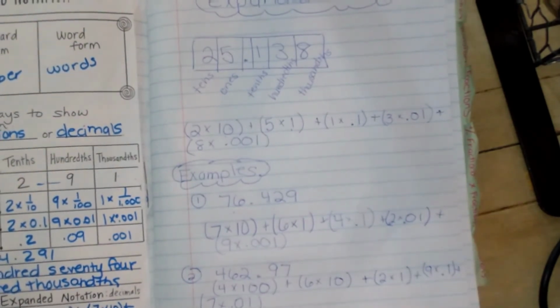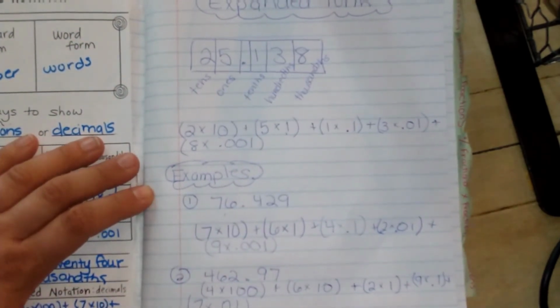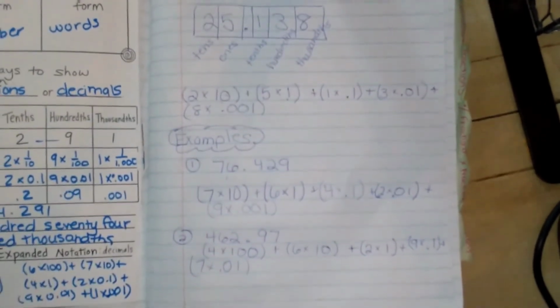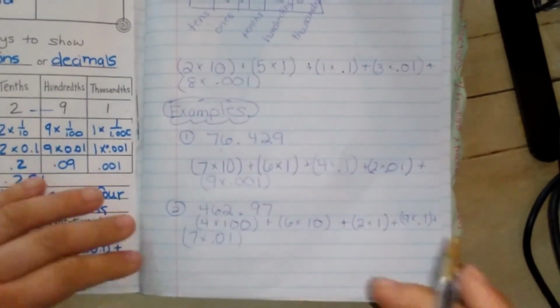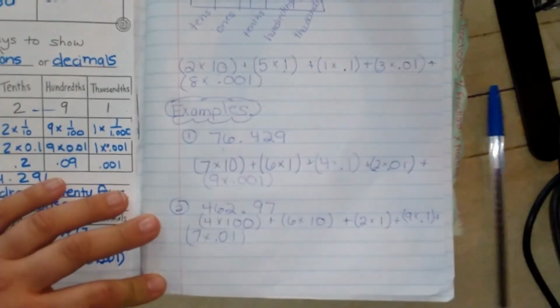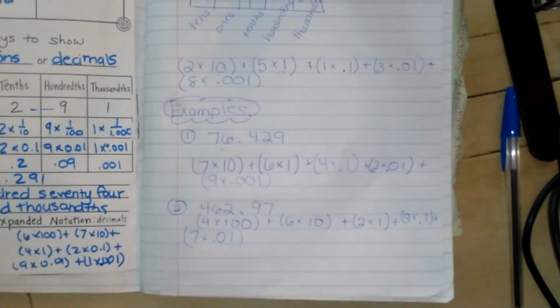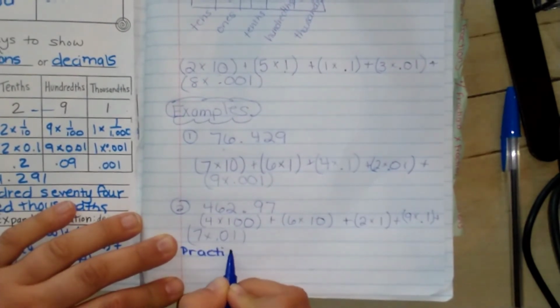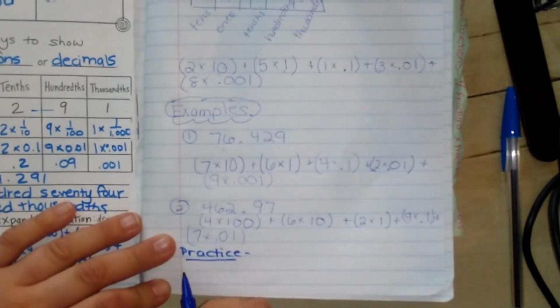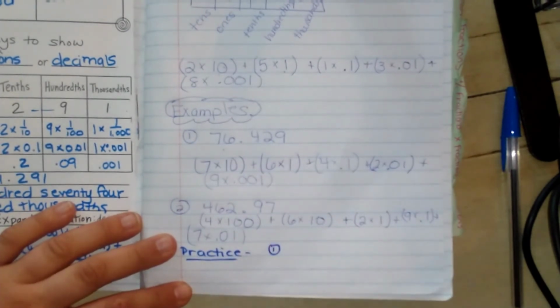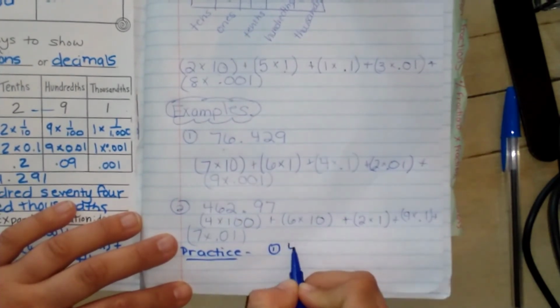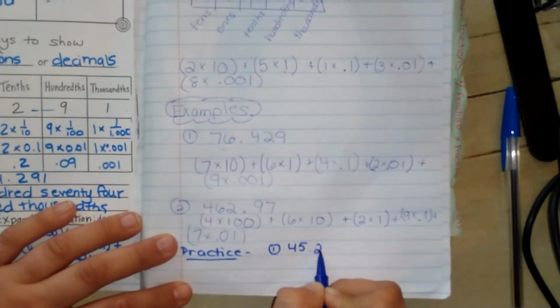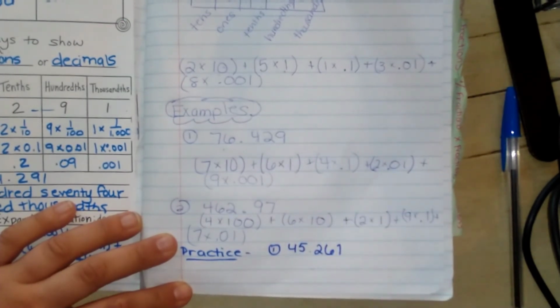So I want you to do a couple examples to practice. Here's your practice. 1, I want you to write the following numbers in expanded form. That's a 1.